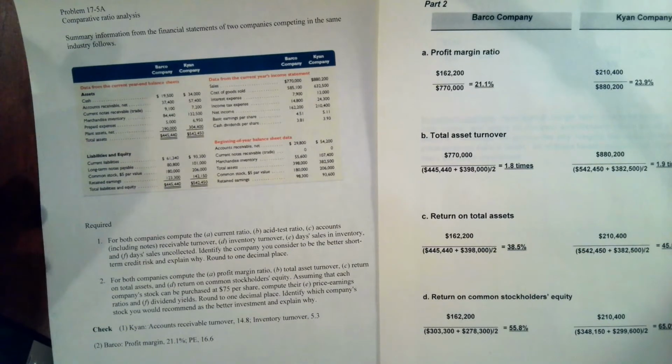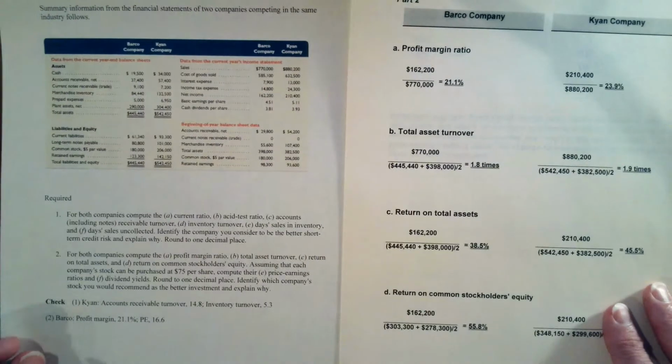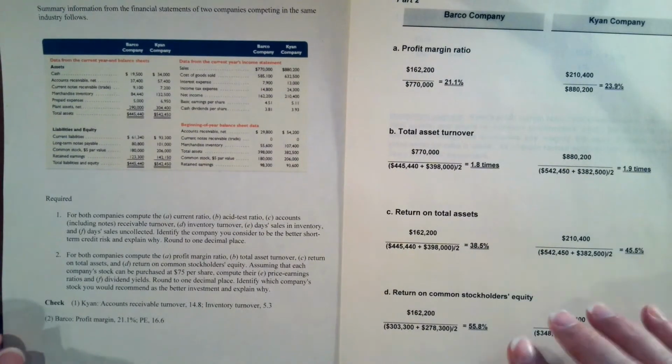Okay, so part two, we got the rest of the story. As Paul Harvey used to always say, here is the rest of the story. Poor guy. He ended up having throat cancer and he couldn't talk anymore. Alright.